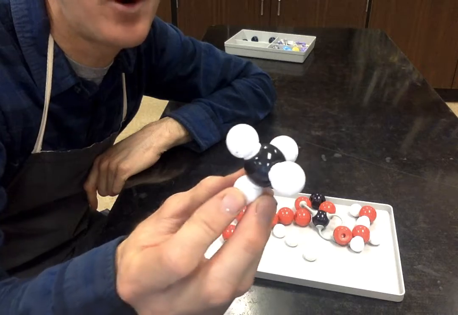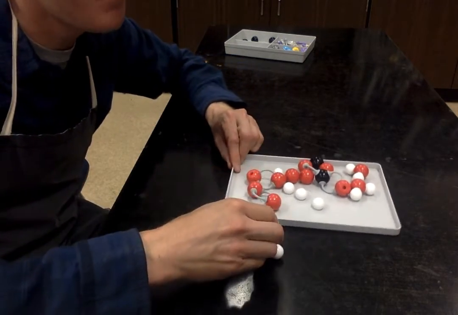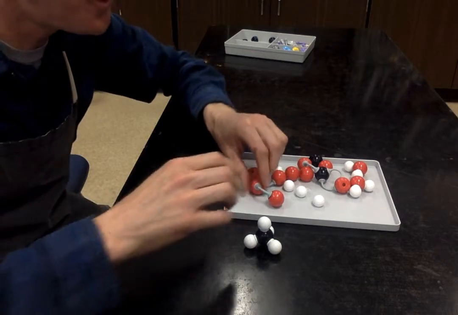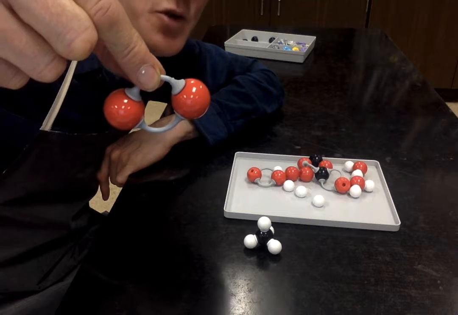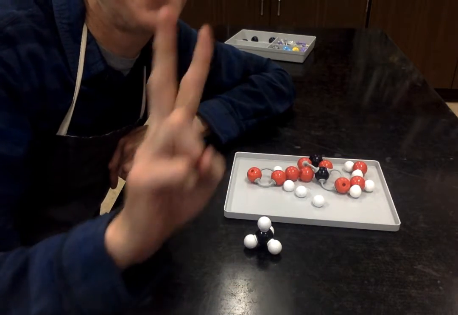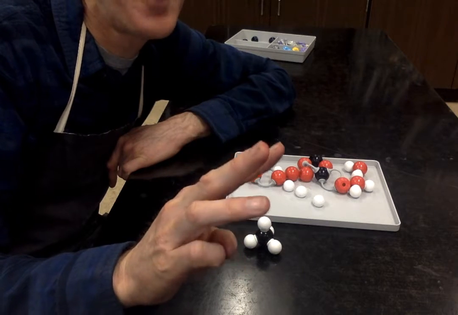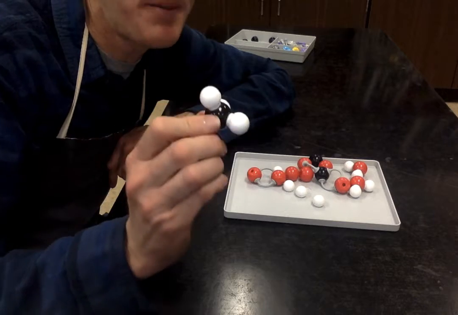Methane is CH4, one carbon bonded to 4 hydrogens. Oxygen is shown, we know that this is O2, 2 bonded oxygen atoms. The bonding rule for oxygen is it needs 2 bonds. The bonding rule for carbon is it needs 4 bonds. The bonding rule for hydrogen is it needs 1 bond.